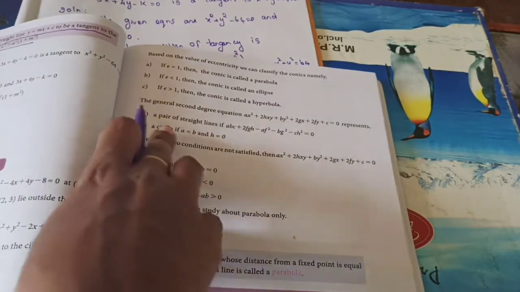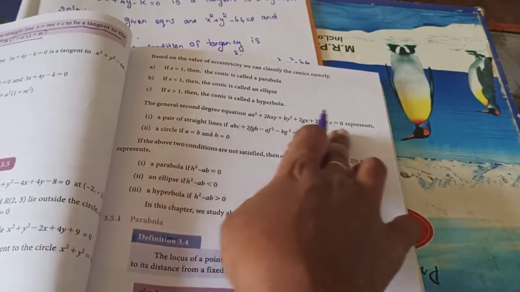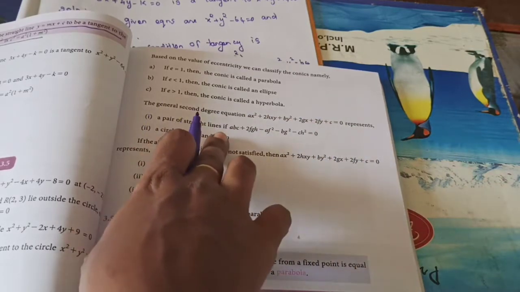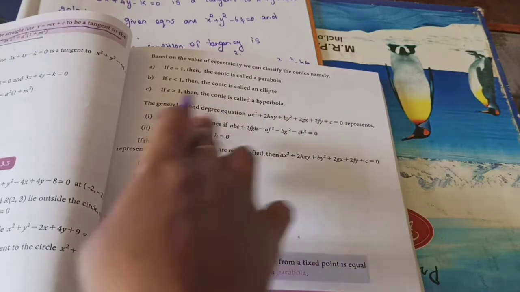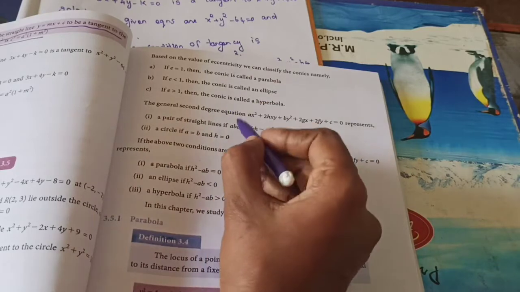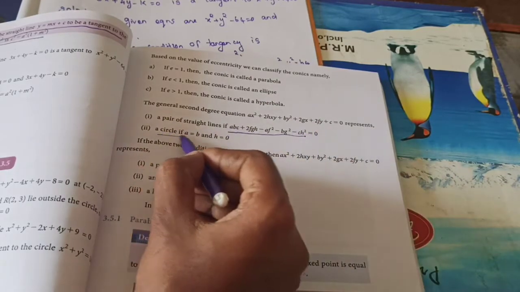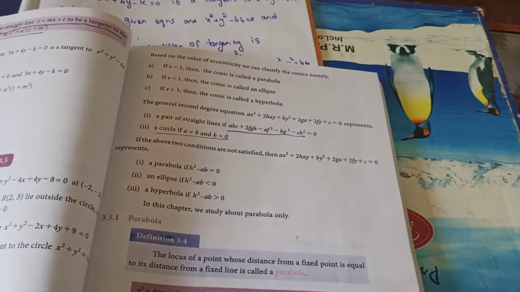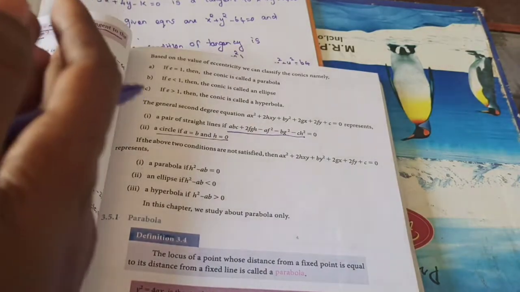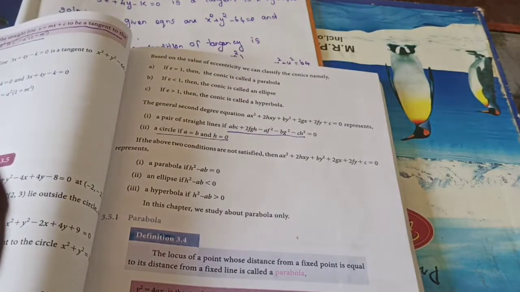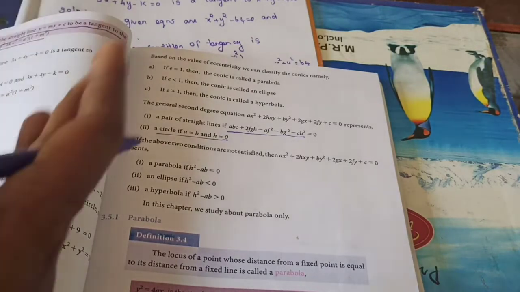Okay. Then the general second degree equation represents a pair of straight lines if this value is equal to 0. That is, for a pair of straight lines, what's the condition? We will use all this. This determinant condition will be 0. If it is a circle, what's the condition? a is equal to b and h is equal to 0. You need to learn all these things thoroughly today itself. Understand? Otherwise you will be confused a lot.